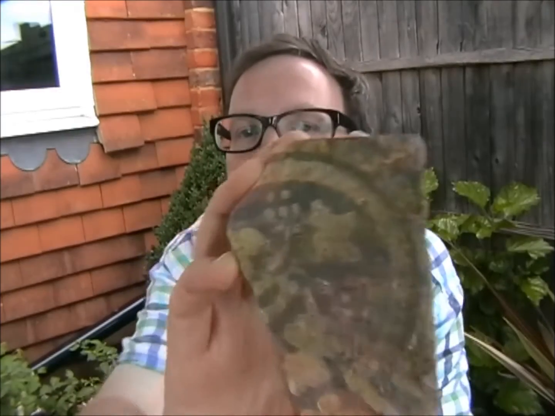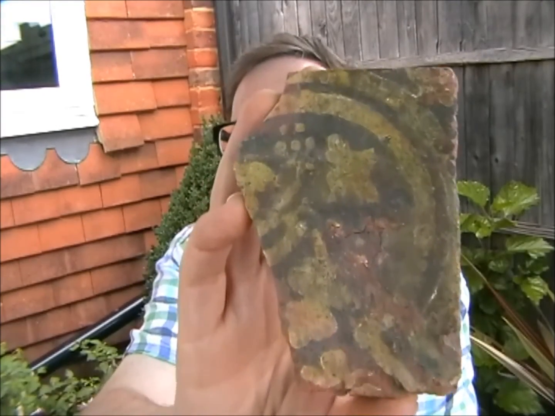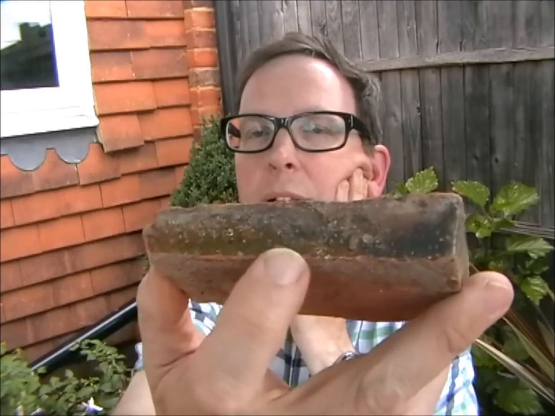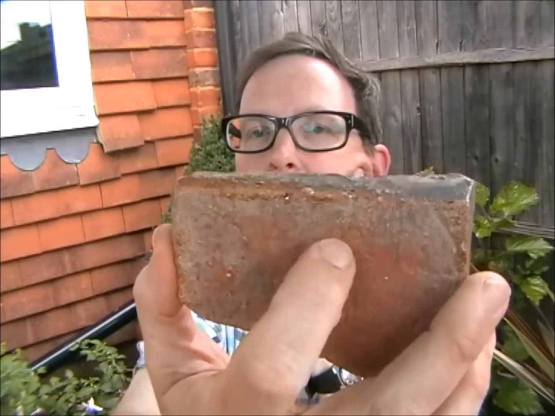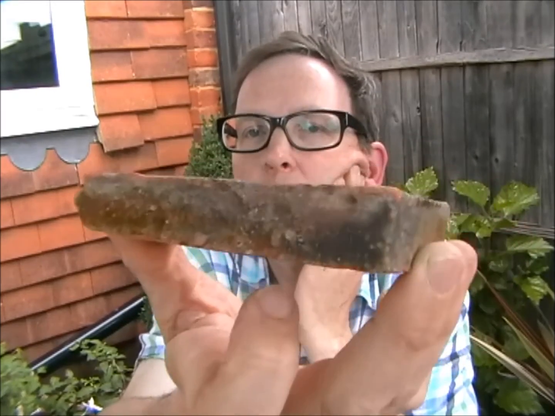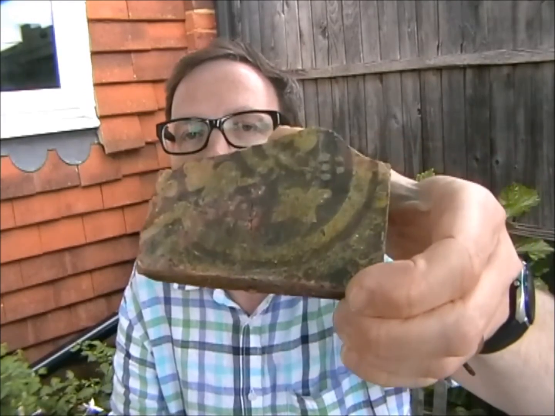And of course another indication, if there's even a spot of glaze on the tile, you can see there's some glazing spot on the bottom and on the side, then you know it's medieval and not Roman, because Roman tiles were never glazed, even a spot. So if you've got a spot of glaze on it, then you know you've got something medieval and not Roman.